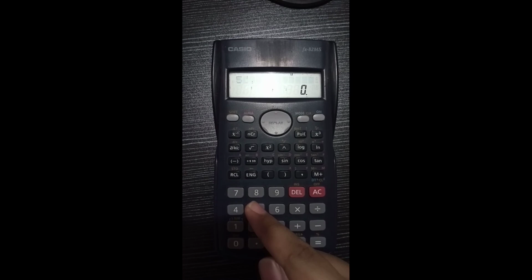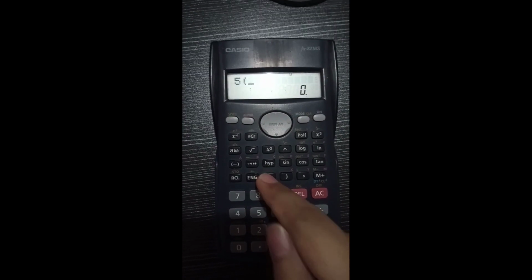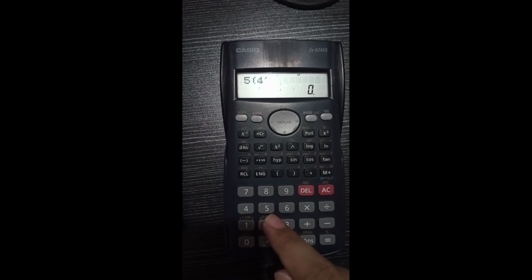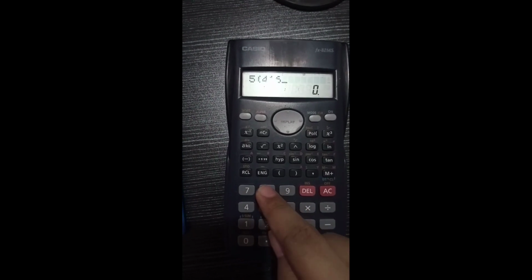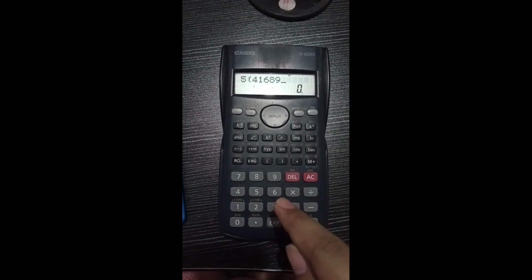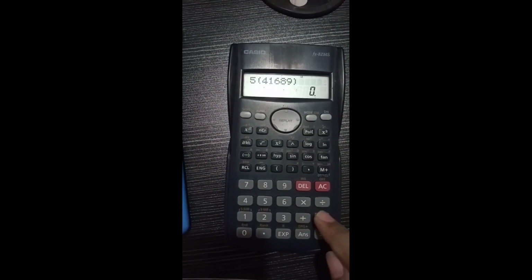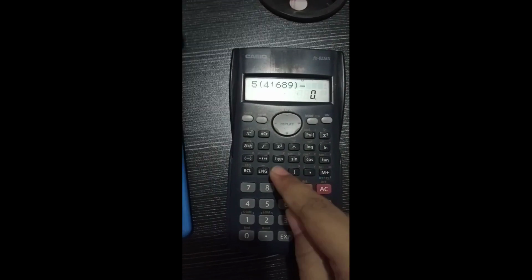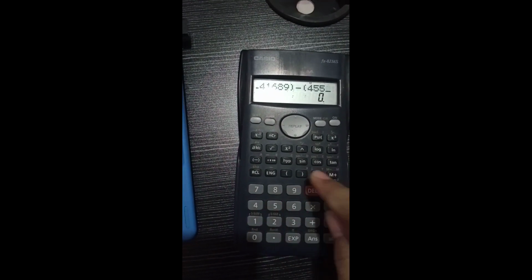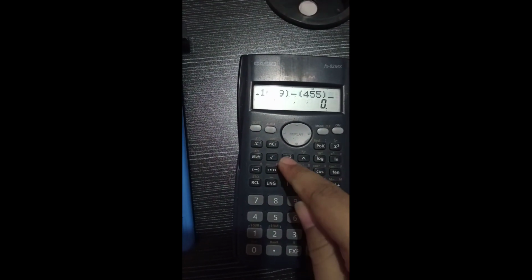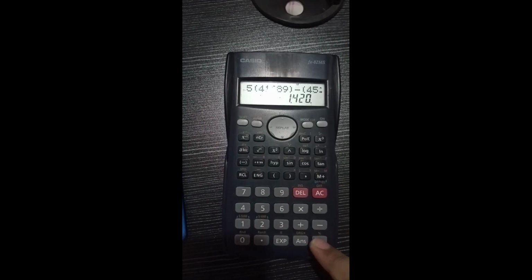So, sa numerator, we have 5, open parenthesis for multiplication, 41,689. And then close parenthesis, minus, open parenthesis, we have 455, close parenthesis, and then this key for the exponent 2. And then you press equal sign.